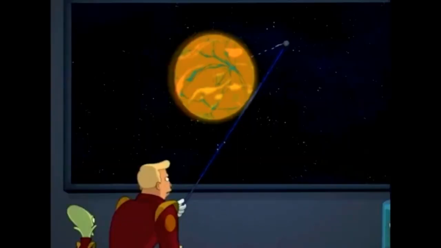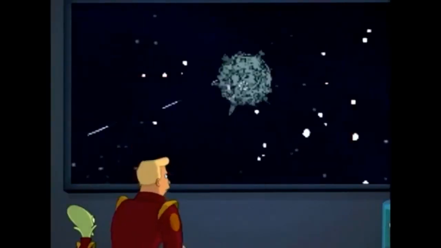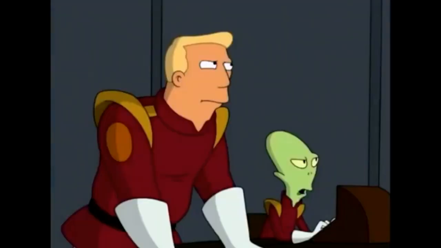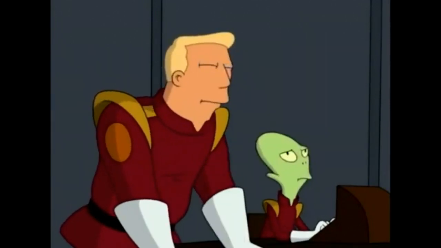Magnify that Death Sphere. Why is it still blurry? That's all the resolution we have. Making it bigger doesn't make it clearer. It does on CSI Miami.